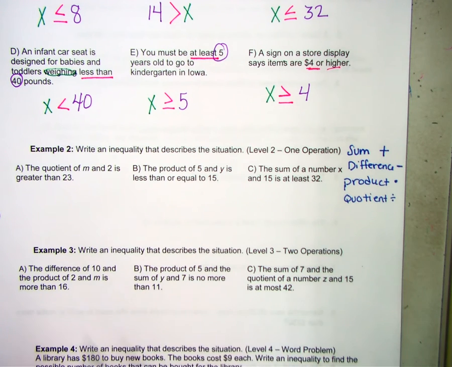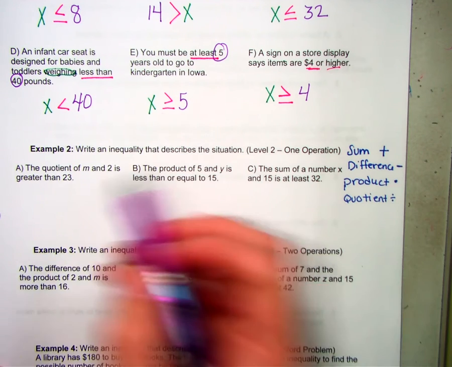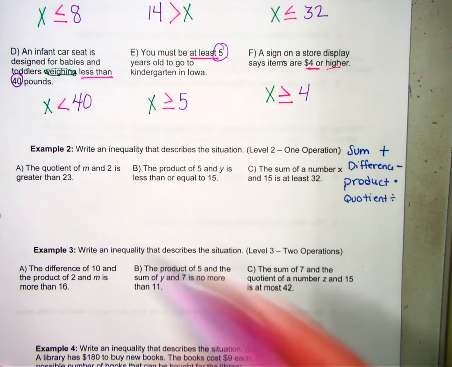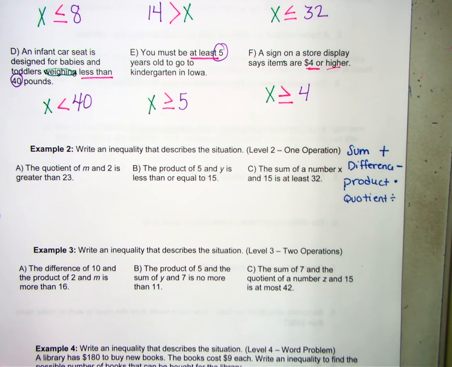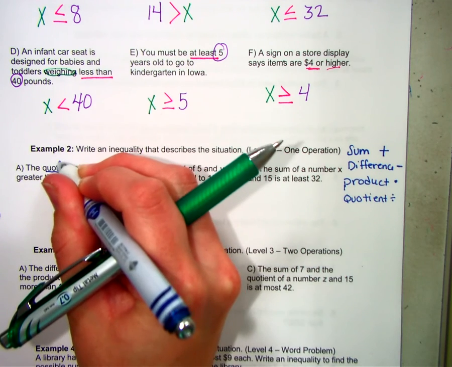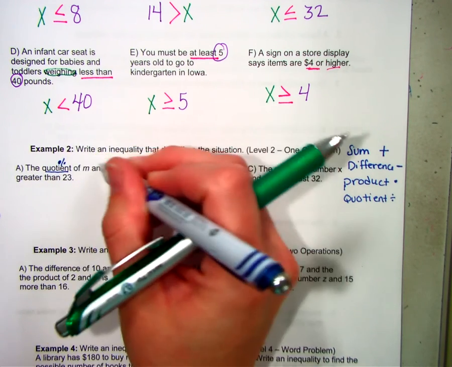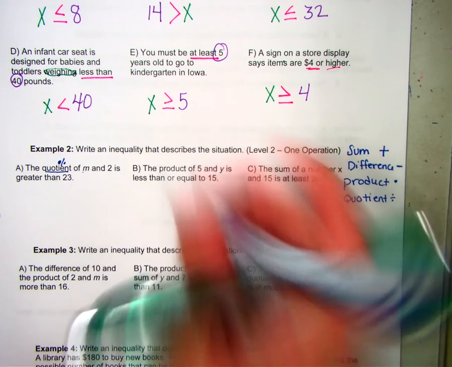Okay, so of those 4 things, one of those is going to show up in our answer, and that's why this is a level 2. Level 2 is going to have one of those operations in it. The first one shows us having the word quotient. So quotient is going to be our operation, which is division. That division is going to go in between m and 2.